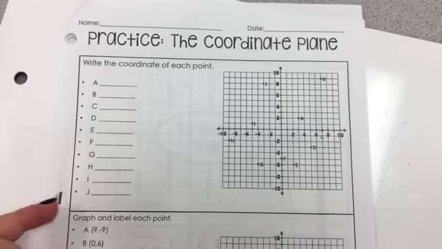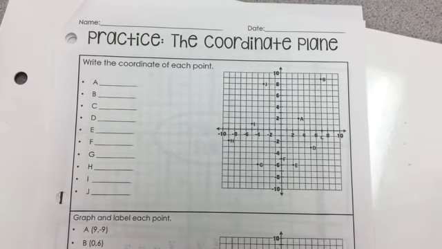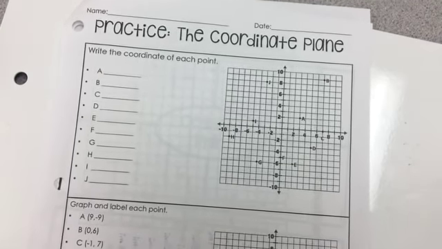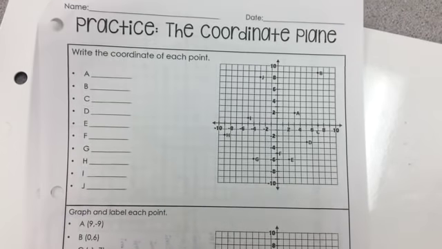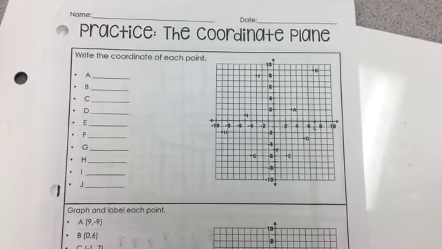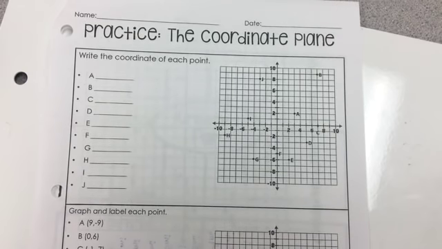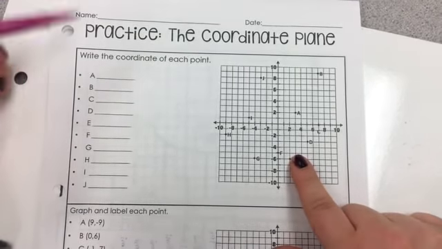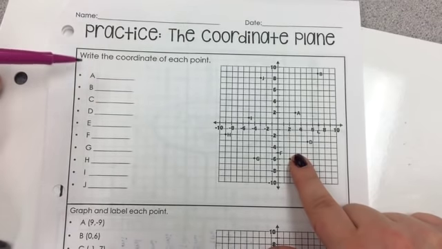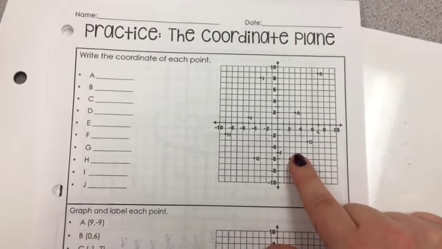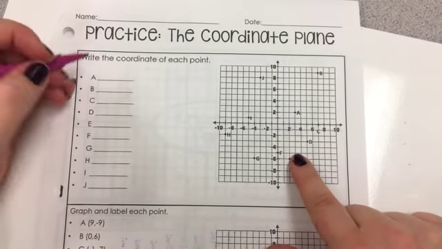What I want to encourage you to do right now is to go ahead and try this next practice page on your own, and then come back to the video and check your answers. I am going to go through it very, very quickly. And if you have any questions, you can see your teacher. So if you want to pause the video and try this on your own, go ahead and do that, and then come back and check your answers.